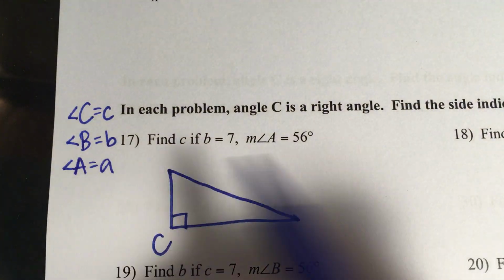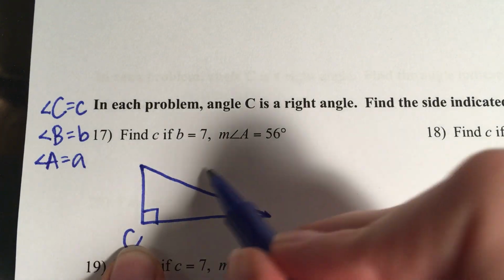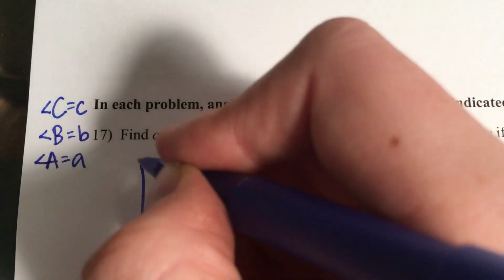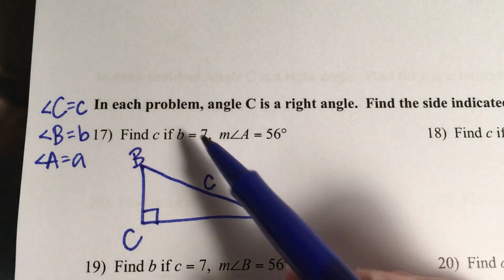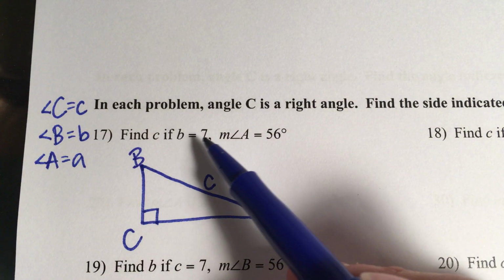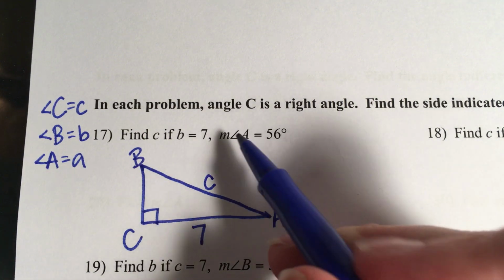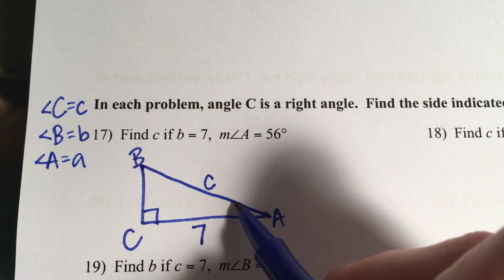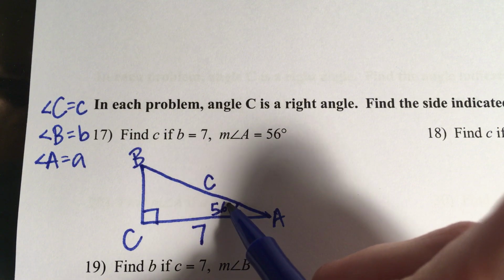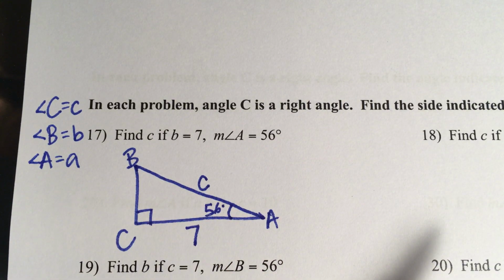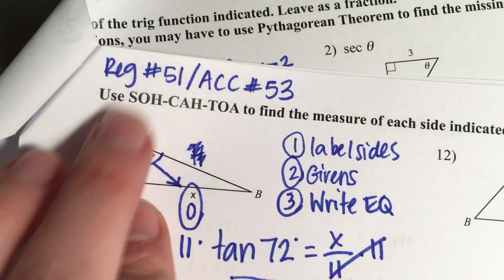They're across from each other. So C is here, then little c is over here. This is B, so I'll just call this A and B. So if little b is equal to 7, that's going to be straight across over here. And put the 7 there. And it says measurement angle A is 56, so over here, 56 degrees. And then from there, I'm going to follow the same steps. Label your triangle, and then try to figure out what x is. Cool. That is 51, 53.